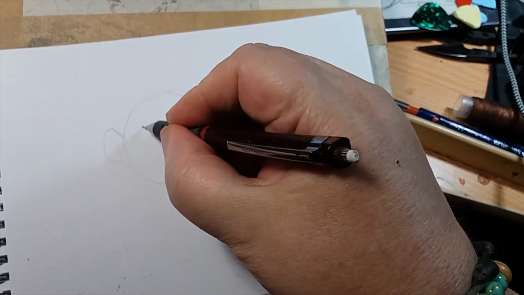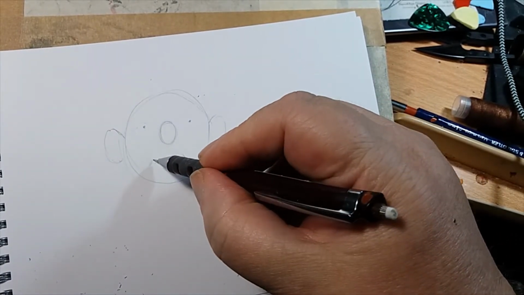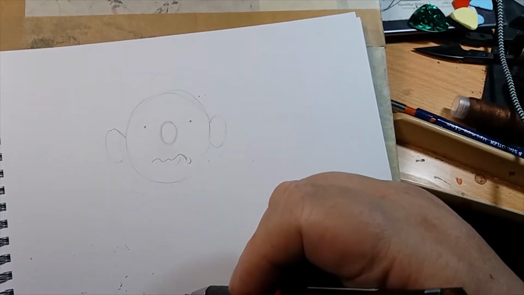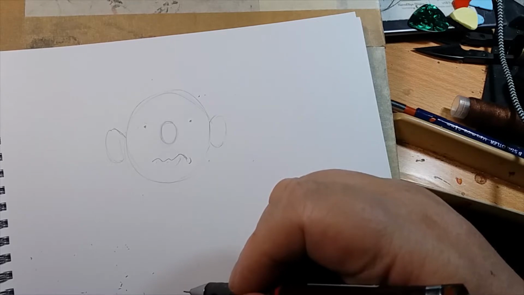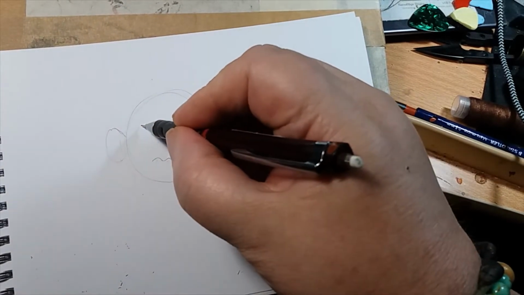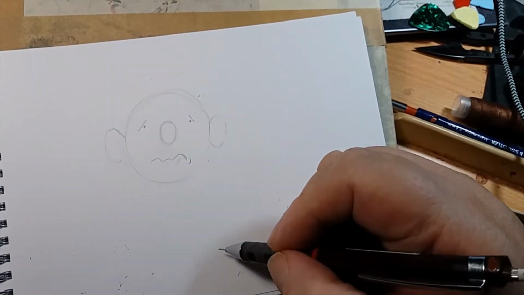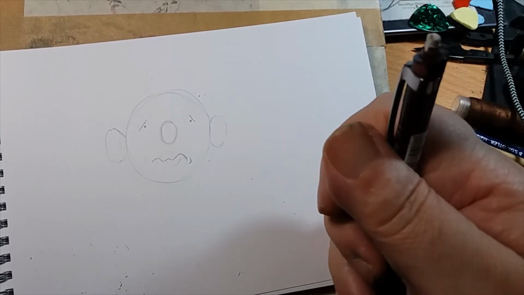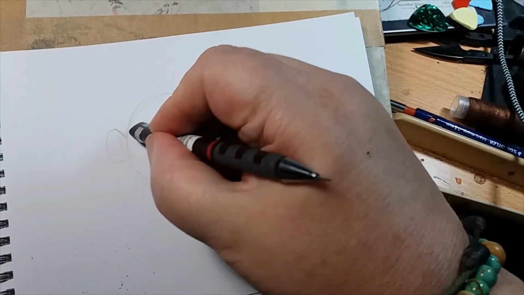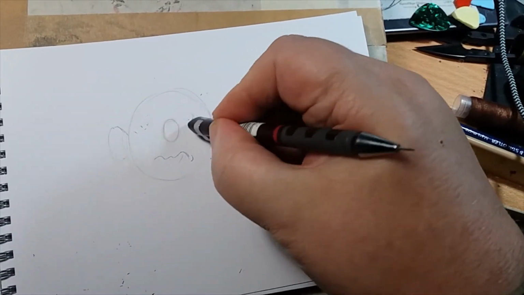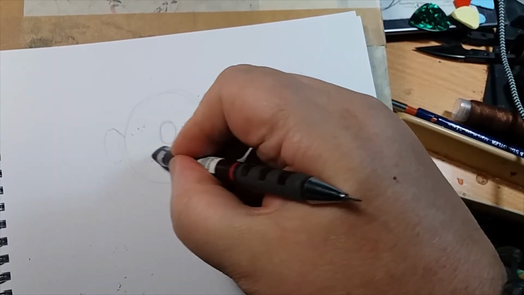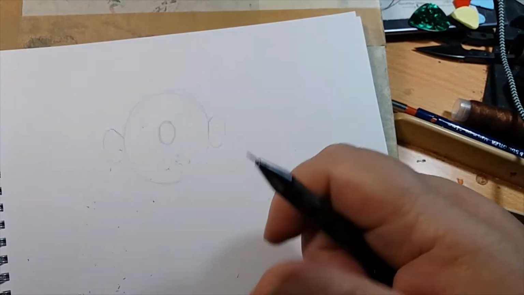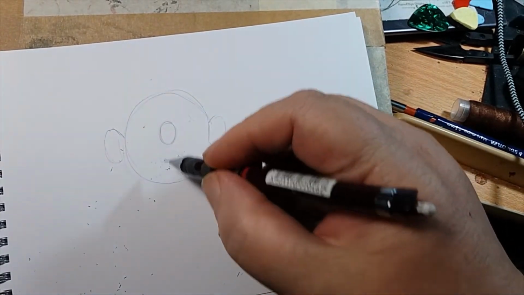So you could do the puzzled, sad puzzle. See, you can have a great deal of fun with doing your cartoon face, different expressions, and you could develop your cartoon face a bit more if you want.